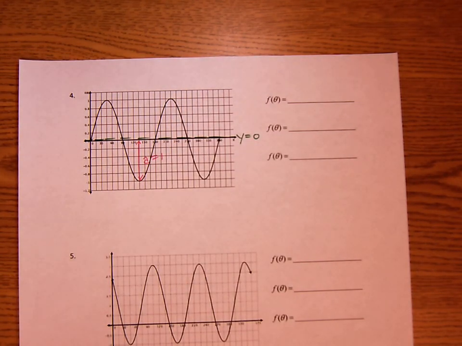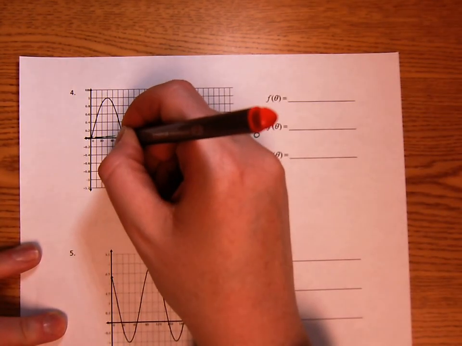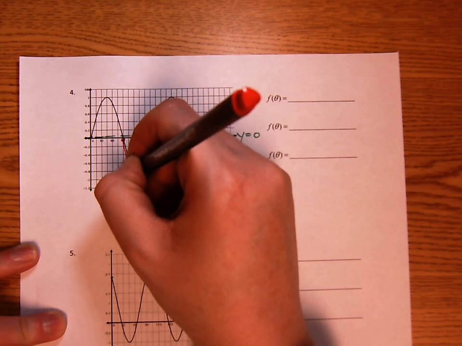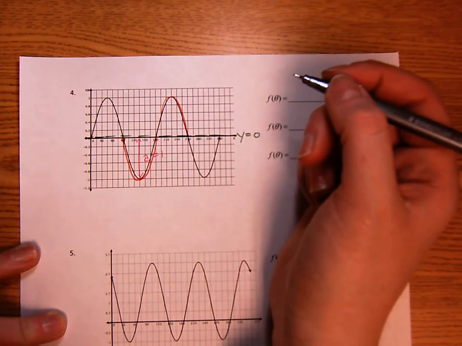Our B value, if we were to highlight a period, in this case maybe I'll do a sine going down. So if I start at 90 comma 0 and go through 5 key points, that brings me to 220.